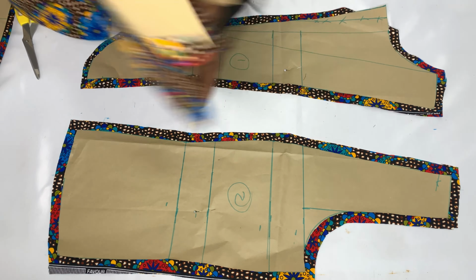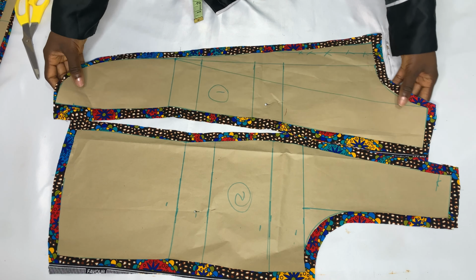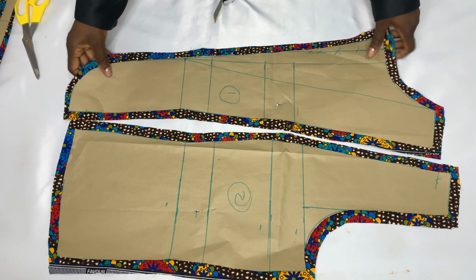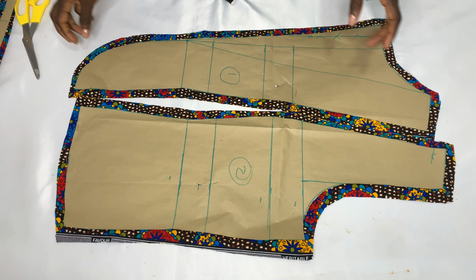This is where I'm going to stop for today's tutorial, and in my next video I'll be showing you how to sew all these pieces together.